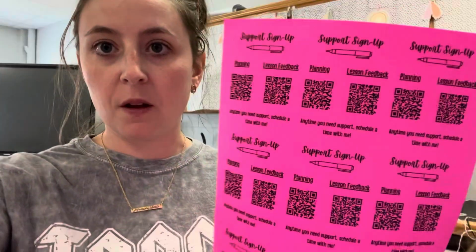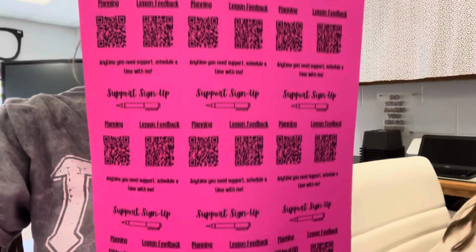Okay, so I talked about making a little reference sheet for the teachers to keep in their classroom. So this is what I came up with. I saved my little thing as a JPEG on Canva, and then I just multiplied it in PowerPoint. I'm gonna cut them out and laminate them so the teachers can get them at our Cupcakes with the Coach in the first 2 weeks of school. That way they always have access to support with me.